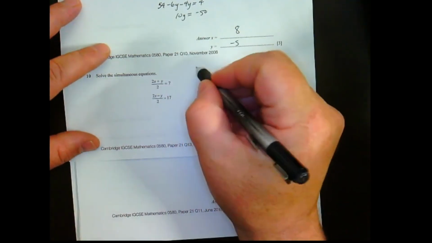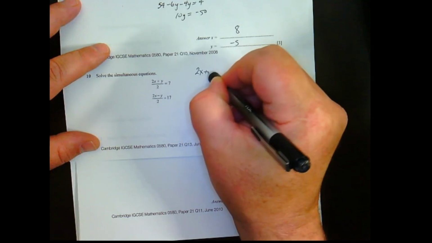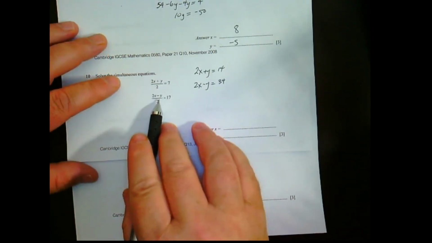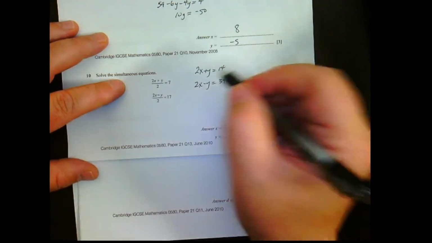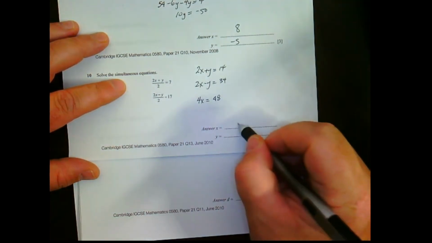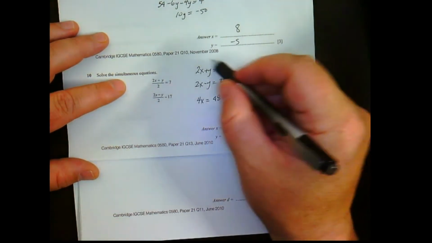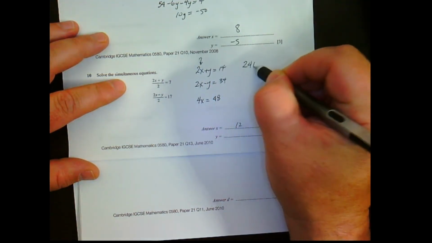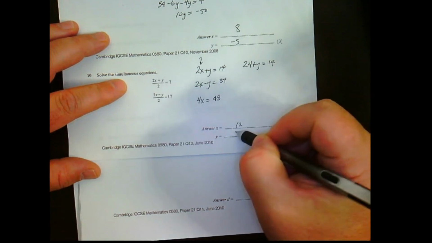Well, actually, you know what? This one's not so bad. Watch. 2x plus y equals 14. 2x minus y equals 34. You see what I did? I just multiplied both sides by 2, and I ended up with this. So now I can combine those, equals 48, so x is 12. All right, if x is 12, I'll put 12 right there. That's going to give me 24 plus y equals 14. That would mean y has to be -10. Let's see here, -10. All right, let's grade this.